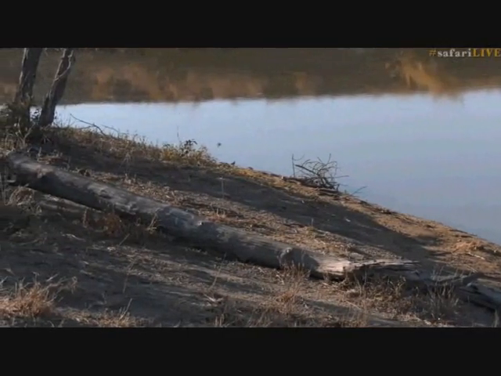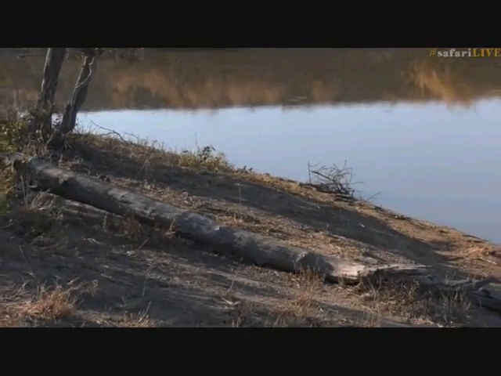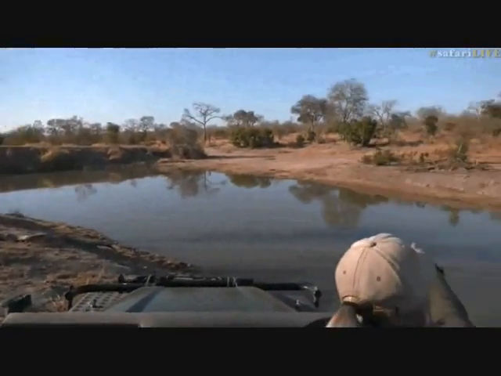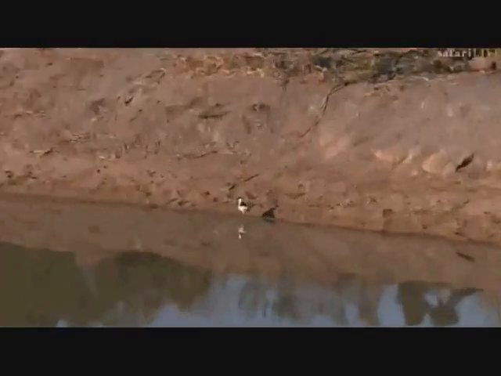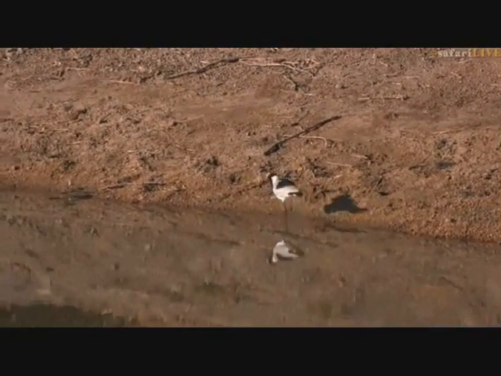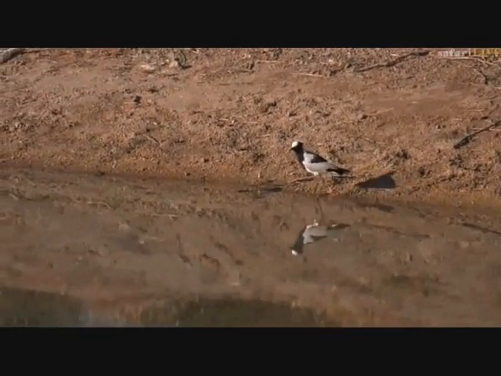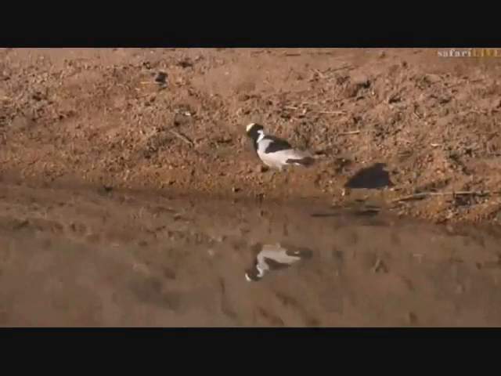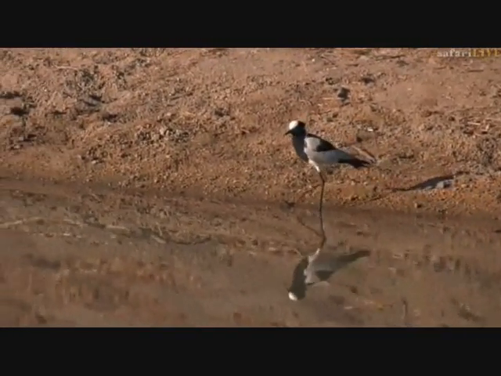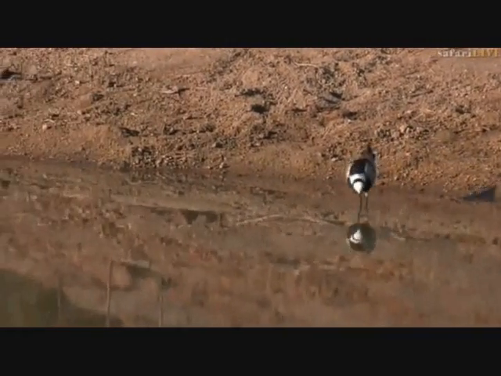Now, the blacksmith lapwings are making quite a bit of noise as well. There's one just there. You can see it, just walking across the water. Also, I have to tell you, can you believe it? We had a Cape glossy starling bathing for about 5 seconds. And that's one thing I've been wanting to show you for ages. It flew away though.